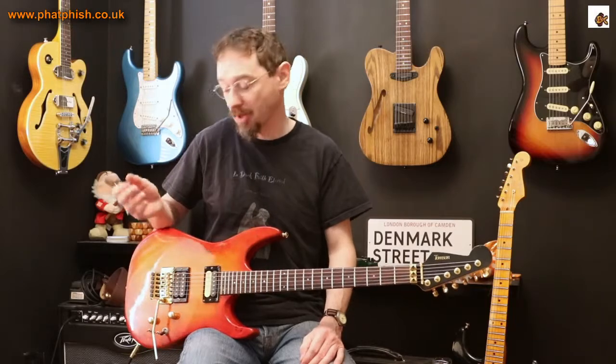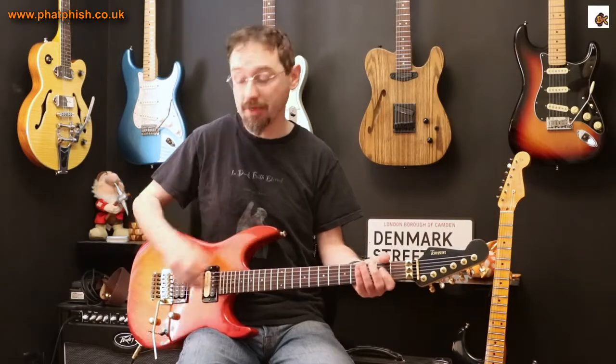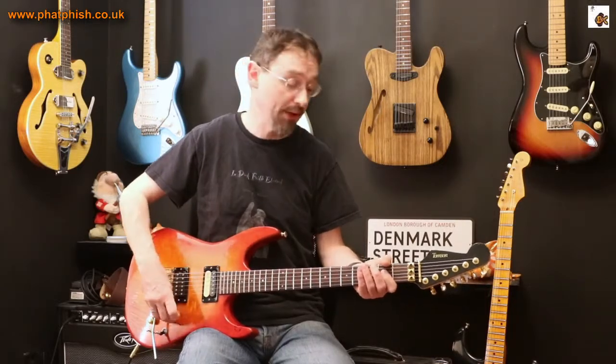Let's try something similar with a phase pedal. So down on the board as well, I've got the rather splendid Darth phaser from Flatley Guitar Pedals. This is currently in the effects loop.